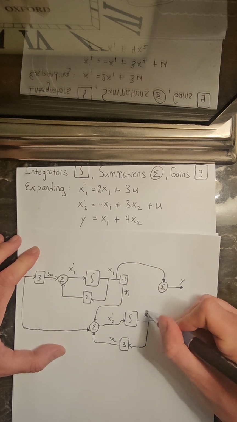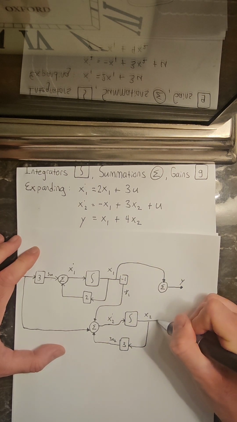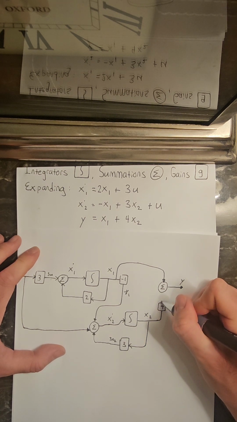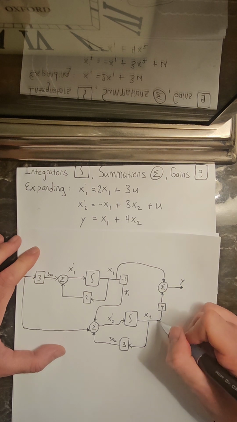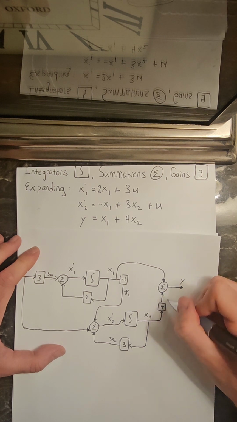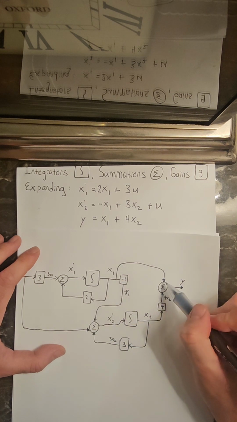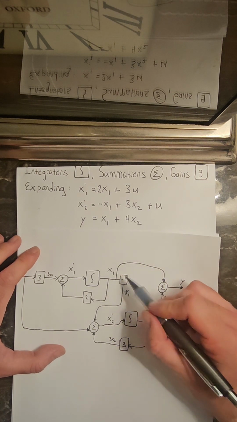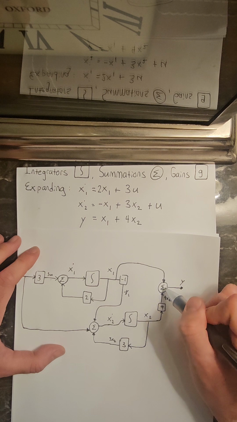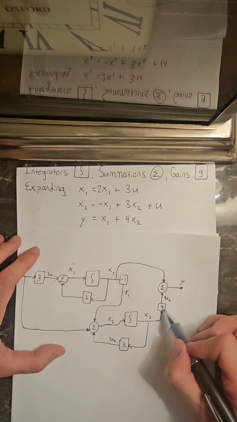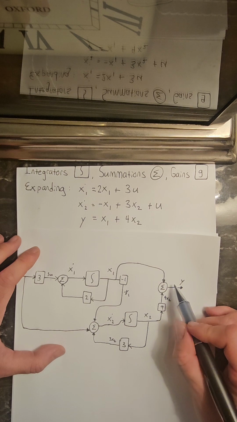So again, we have x2 here. Let's run it through a gain block of 4. And yeah, we have it right. If it's not clear, this is 4x2 on that line, and this is x1. So we have y equals x1 plus 4 times x2 being fed in, and that's y.